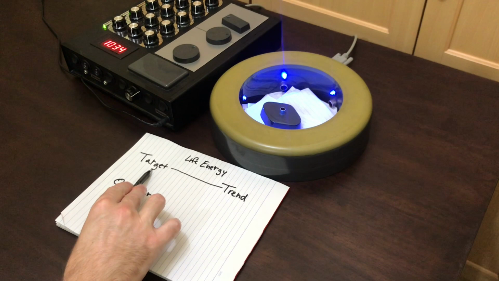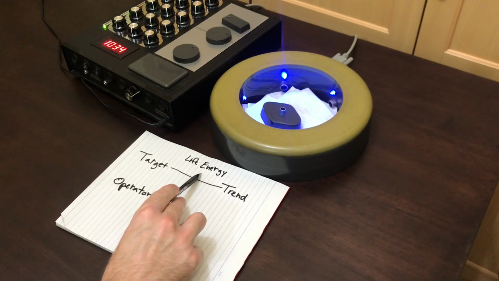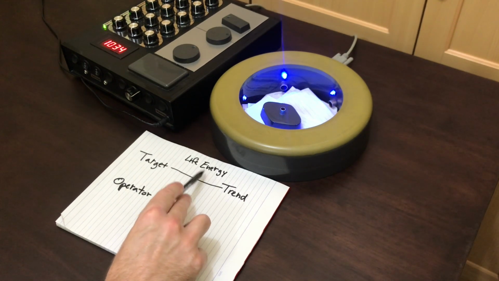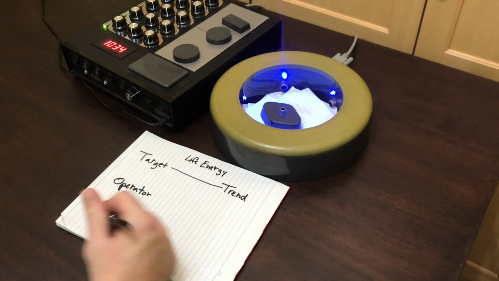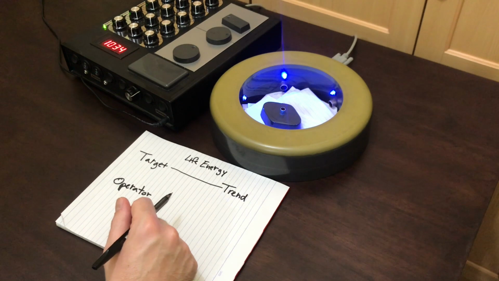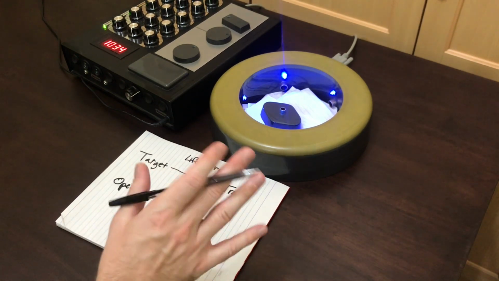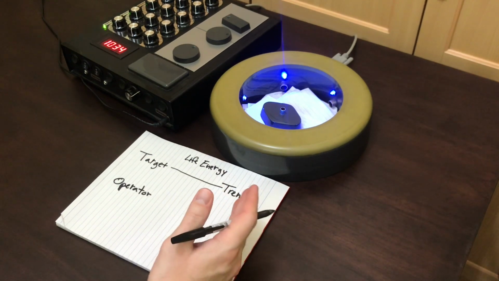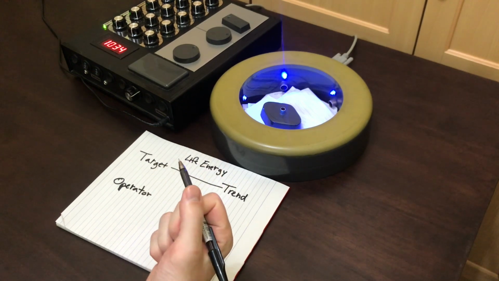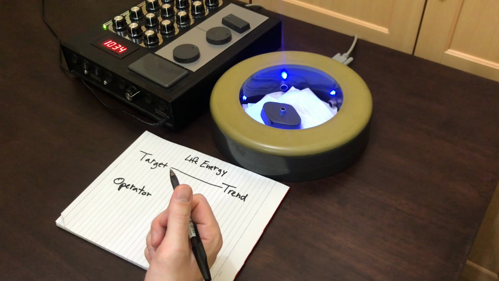So you've got the target of the manifestation, what you want to occur, the trend, and then the life energy to power the manifestation. Without the life energy, it's basically just wanting something. Imagine wanting something once and then you don't think about it again. No life energy is being put into that desire. It's a fleeting desire. So the life energy is the engine of a manifestation. It's what powers it.